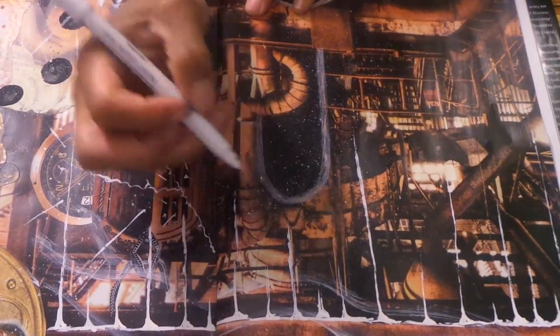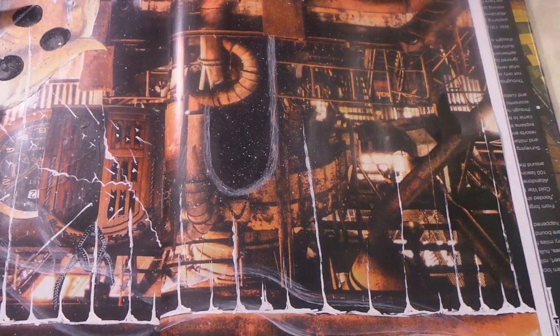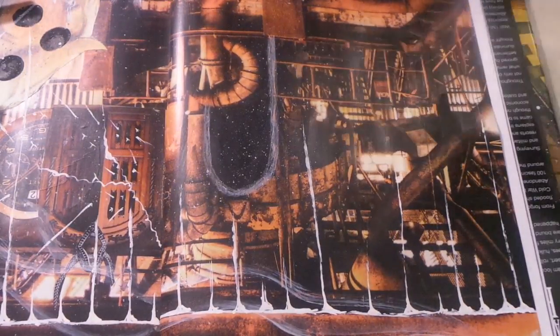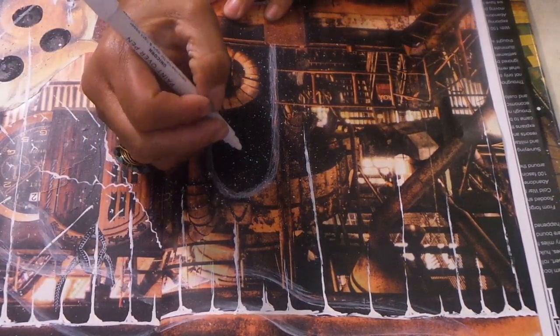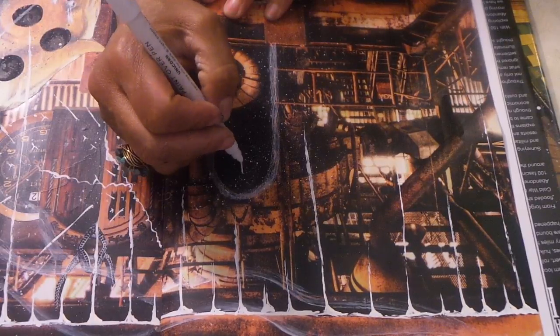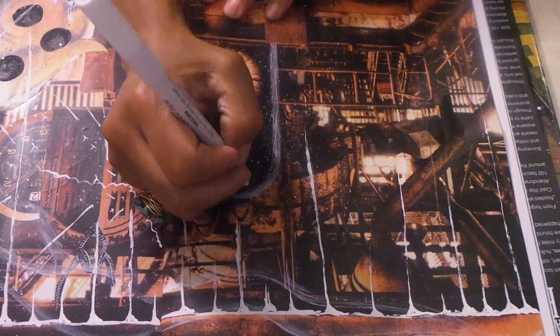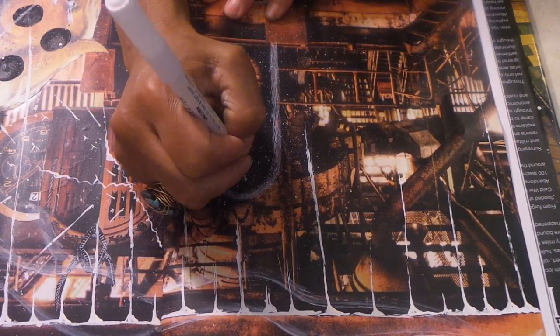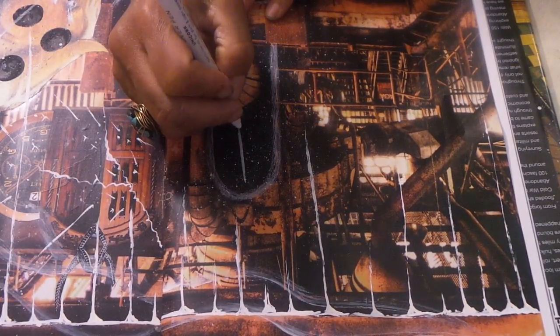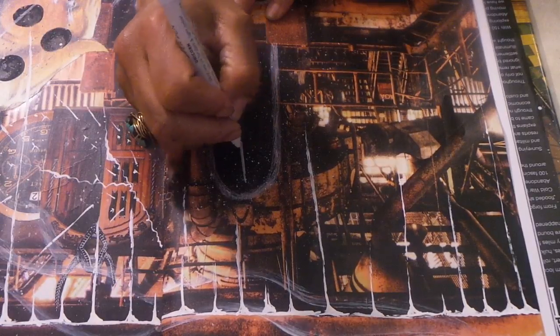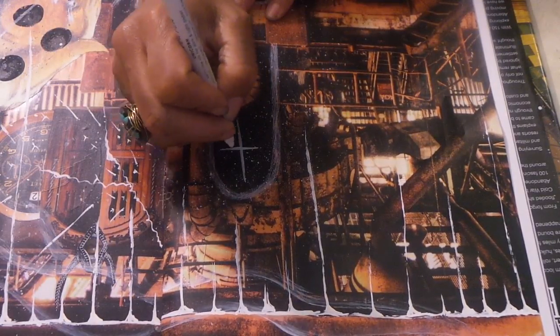I'm going to do this star. Let's see if it works out. If it doesn't work out, we can always erase it off of here. But I want to do this one star. And I usually do this star with my skinny paintbrush, but I want to try it with this.